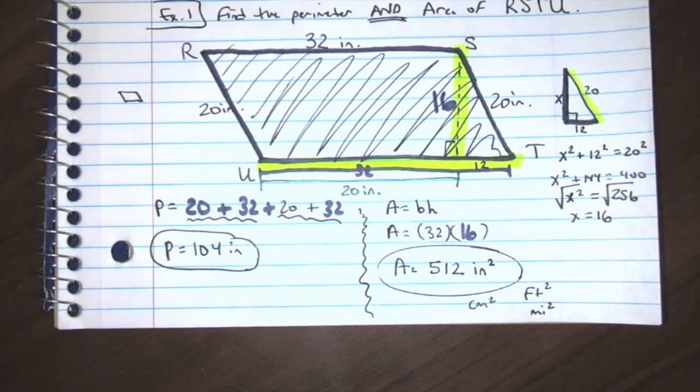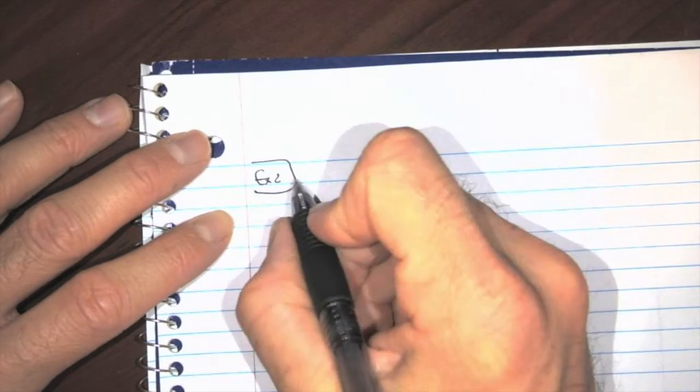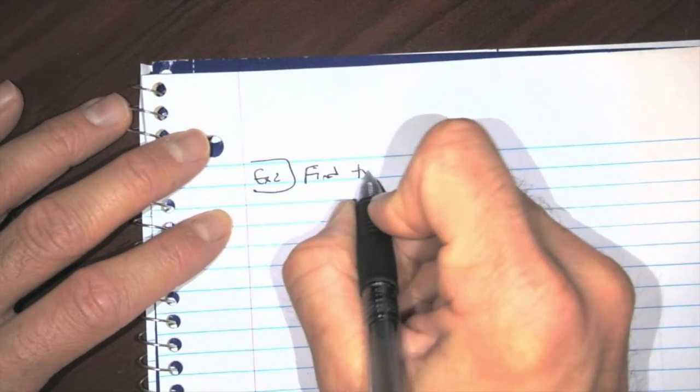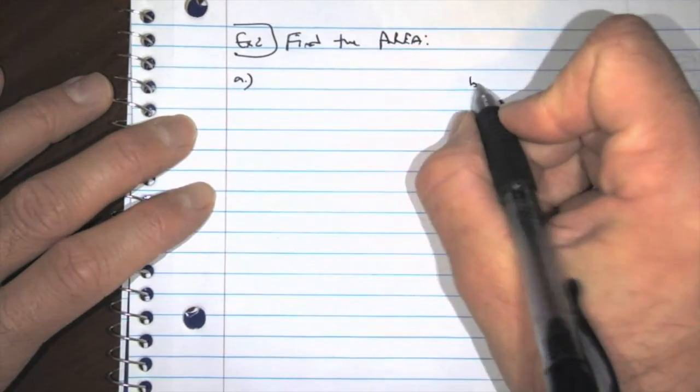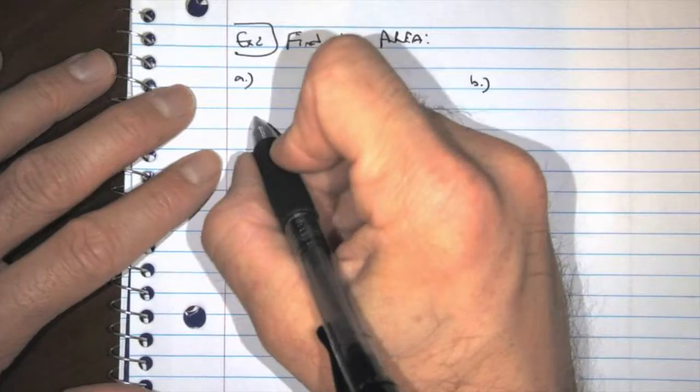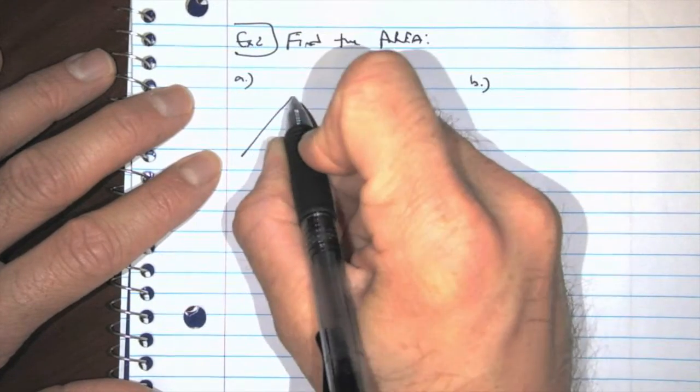Perfect. All right. Example 2. Let's just find the area. I want you to find the area of the following two questions. Okay, find the area. Oh, there's going to be an A and there's going to be a B. Sorry, I couldn't avoid it. Let's go.